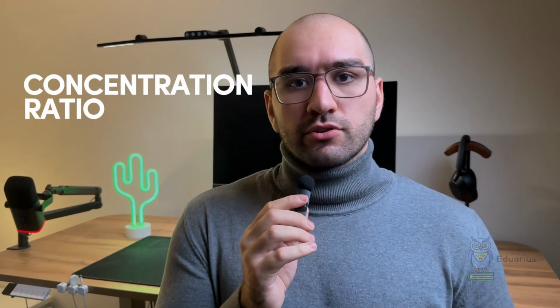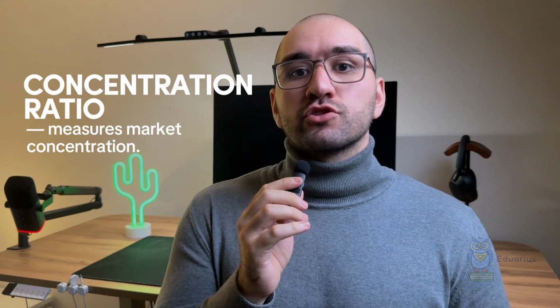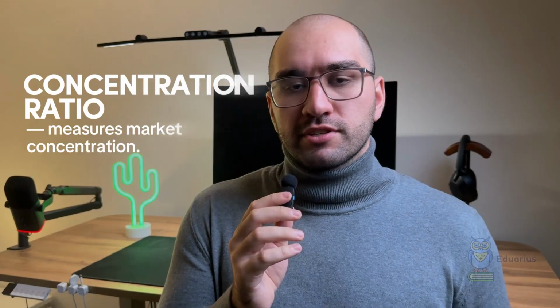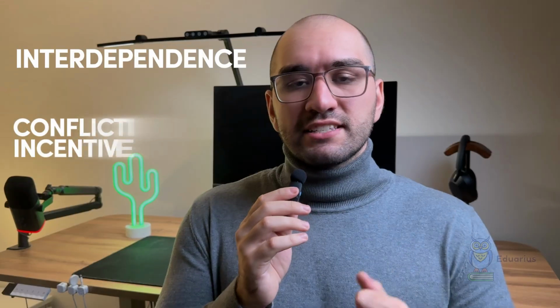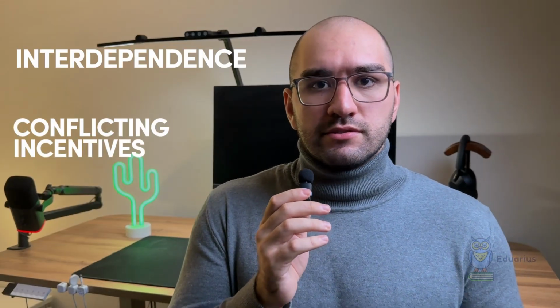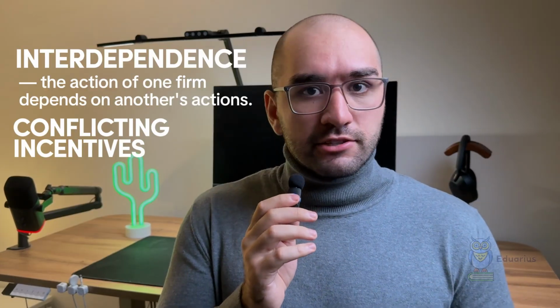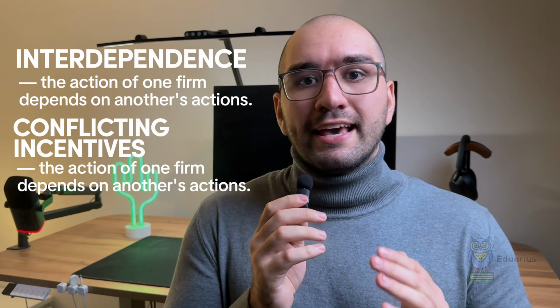Also, we have to discuss that the concentration ratio measures market concentration, like oligopoly, if the largest firms control over 40%. An example of a concentration ratio equal to 75% means that the largest firms or a firm produce 75% of the industry output. A typical oligopoly has 2 implications: interdependence and conflicting incentives. Interdependence is when the action of one firm depends on others' actions. Conflicting incentive: the action of one firm depends on another's actions.